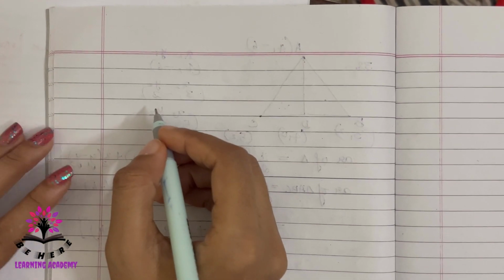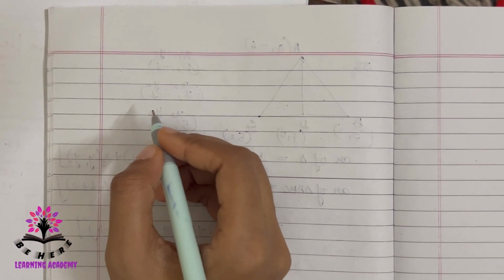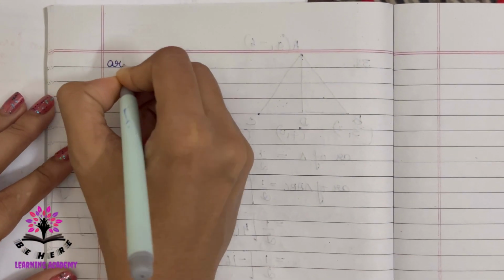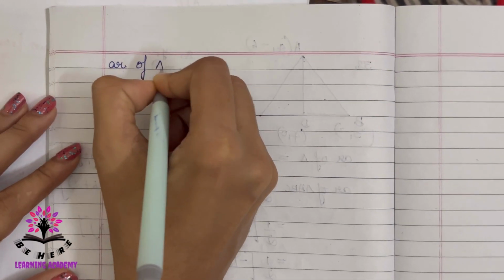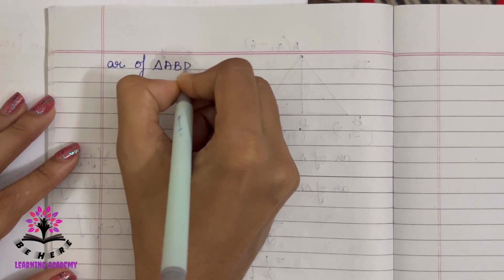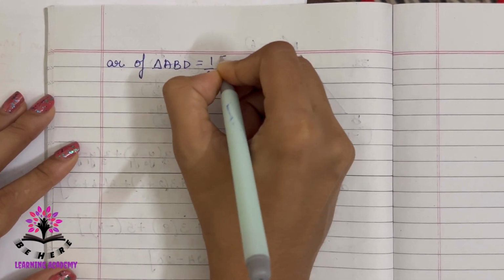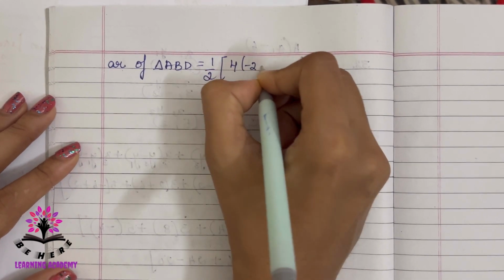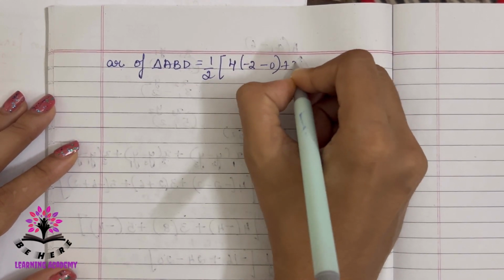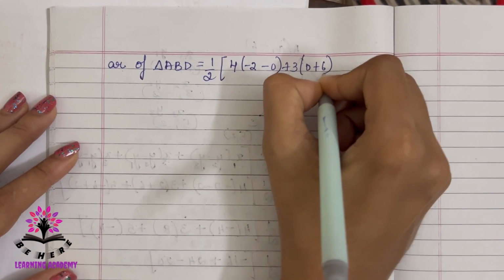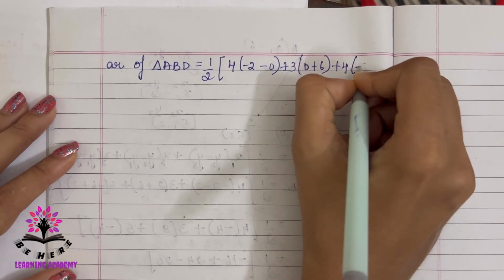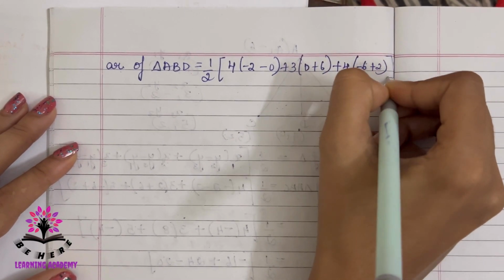Again, I will not write the formula here, directly I will substitute it. So area of triangle ABD will be equal to half into 4 into (minus 2 minus 0) plus 3 into (0 plus 6) plus 4 into (minus 6 plus 2).